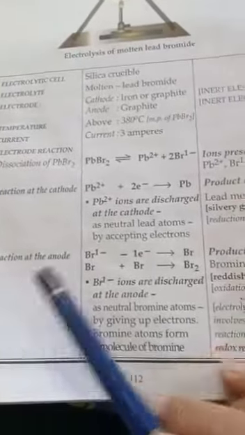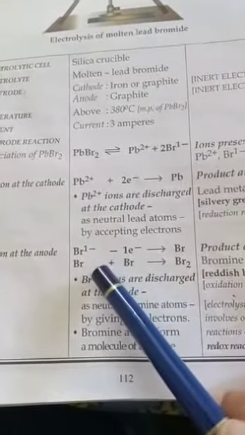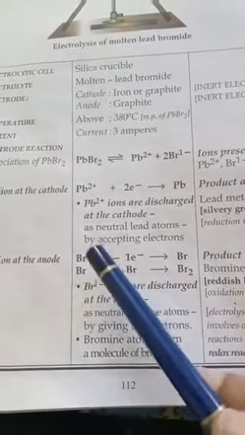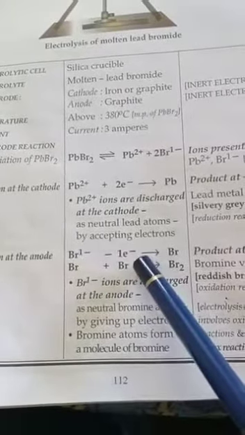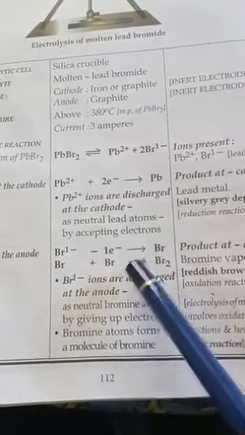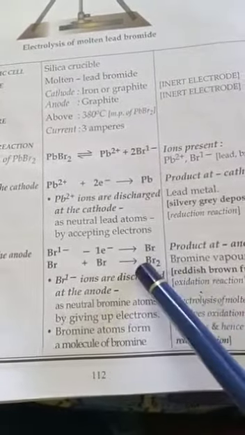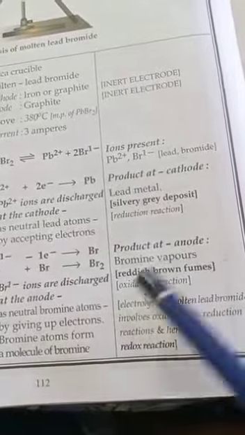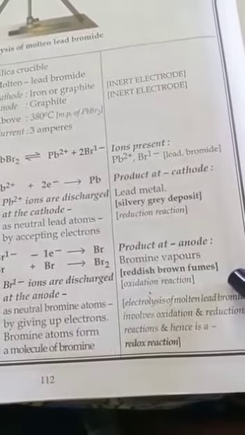Now at the anode, the negative ion will move, that is the bromide ion. This is the oxidizing electrode. So this bromide ion will lose 1 electron to form a bromine atom. Now two bromine atoms will combine to form bromine gas. So at the anode, bromine gas, reddish brown in color, will be released.